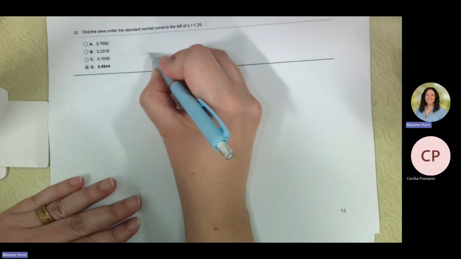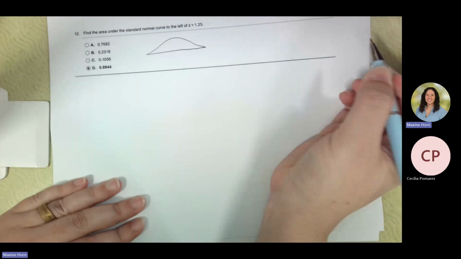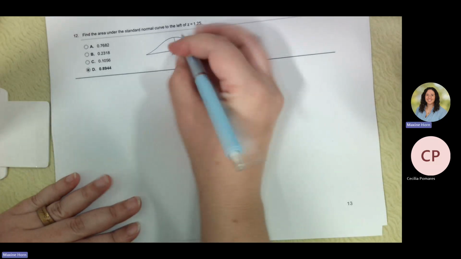Okay, number 12. All right, find the area under the standard normal curve to the left of z equals 1.25. Okay, so there's several ways to do this. First of all, let's remind ourselves how the z-scores work. So your mean is in the middle.